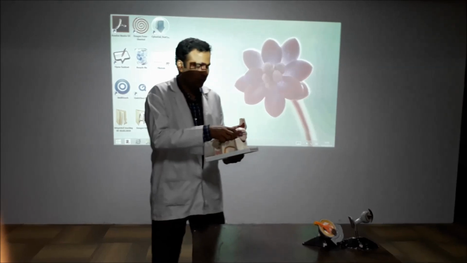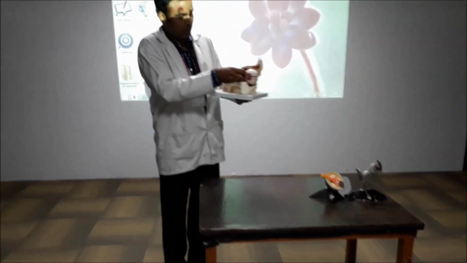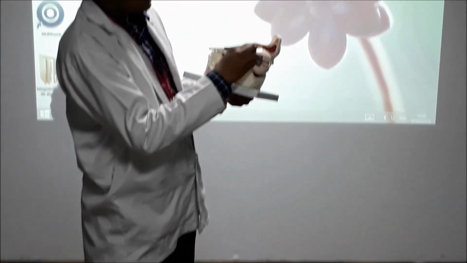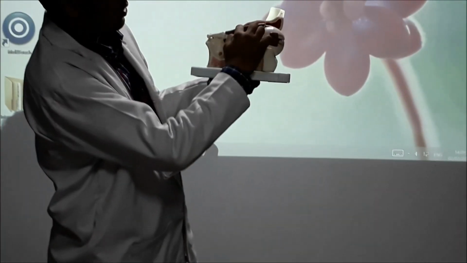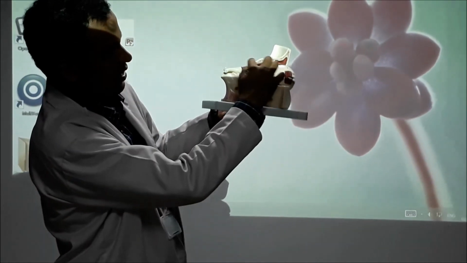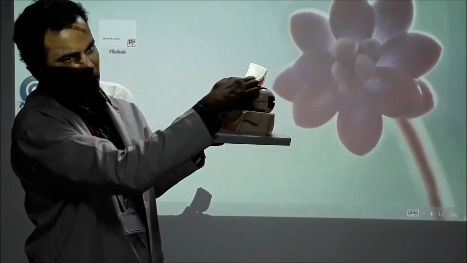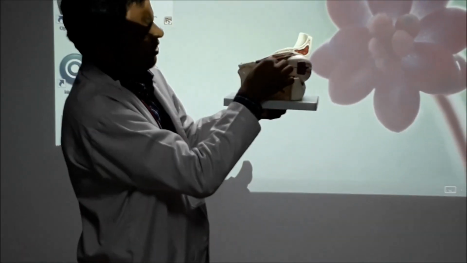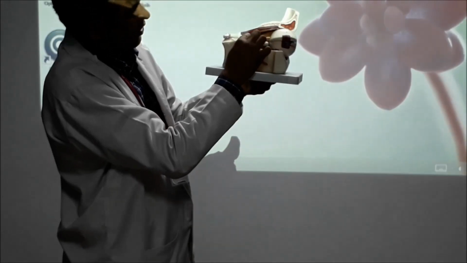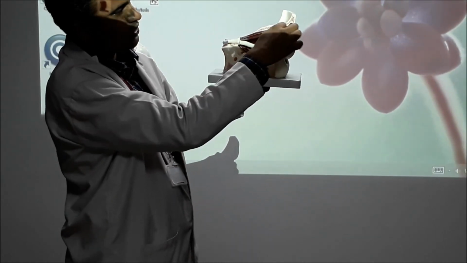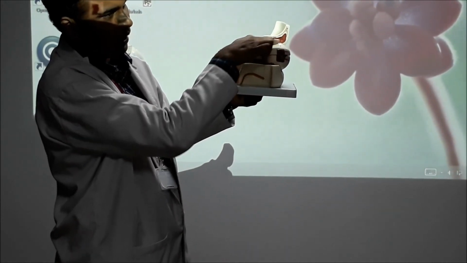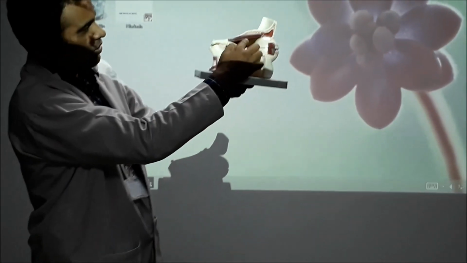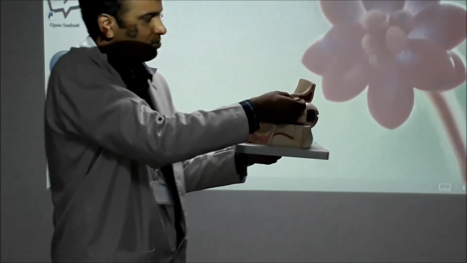This is the model of the orbit with the eyeball in place. The brown color stuff over here is the muscles. So first we'll see this muscle over the eyeball. Can you see this? Levator palpebrae superioris. First muscle, levator palpebrae superioris. It elevates the upper eyelid. Just underneath that, which is attached to the sclera of the eyeball from above, parallel to the eyeball, is superior rectus.